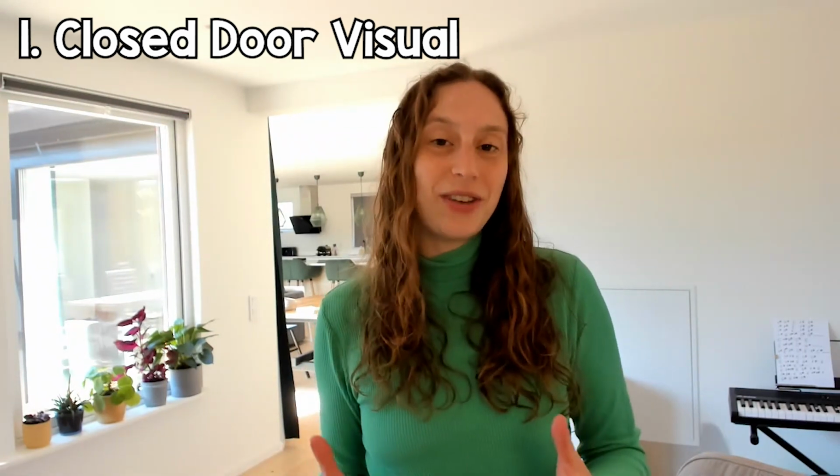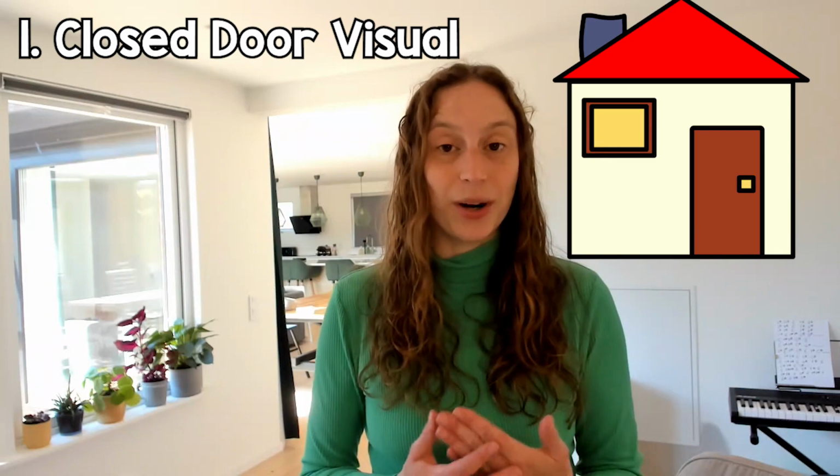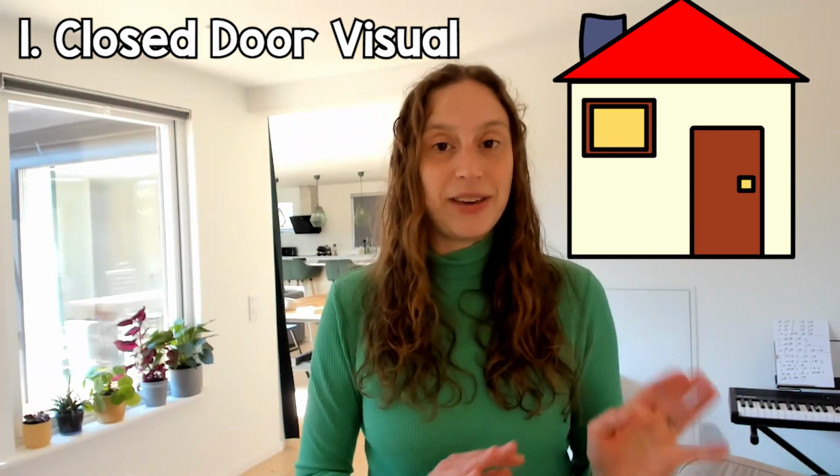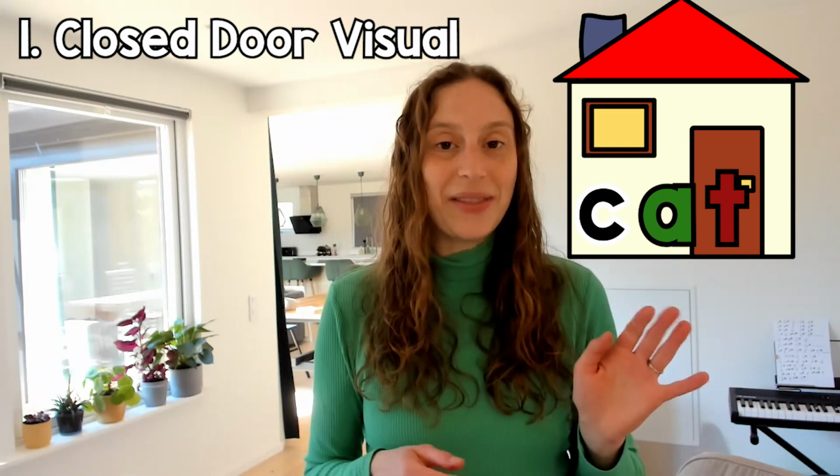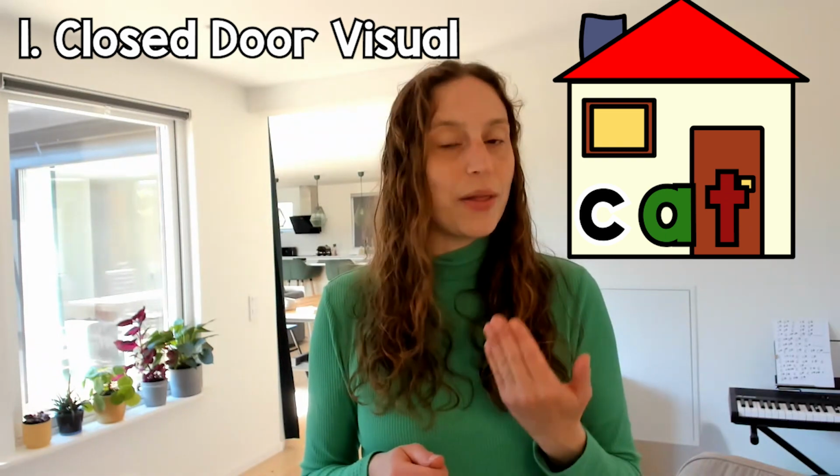You can use the visual of a house with a closed door, like this. You can write a VC or a CVC word like in or cat on the house and then put the consonant on the closed door.